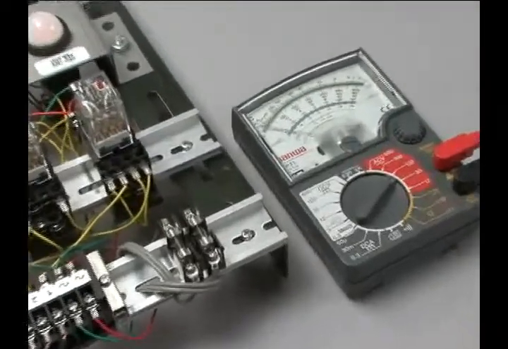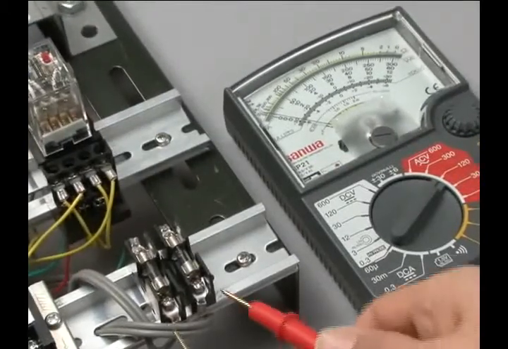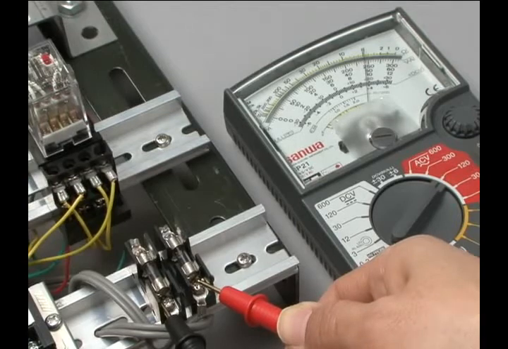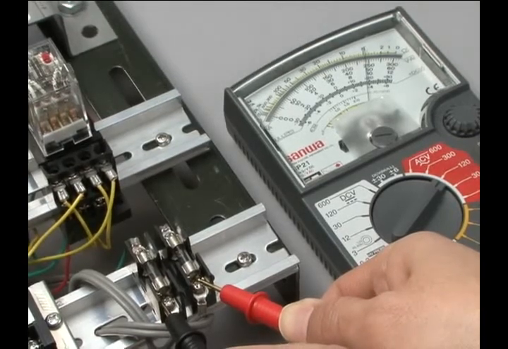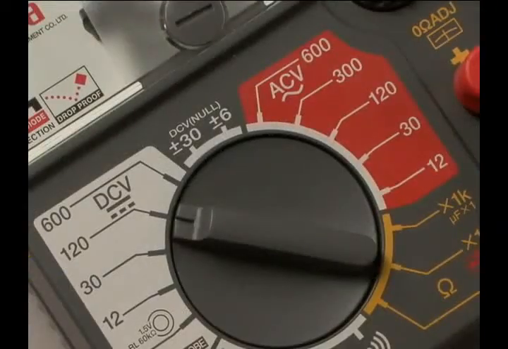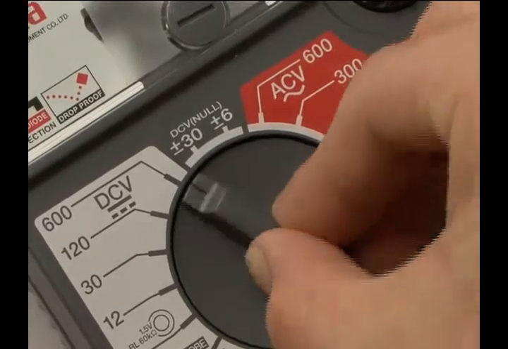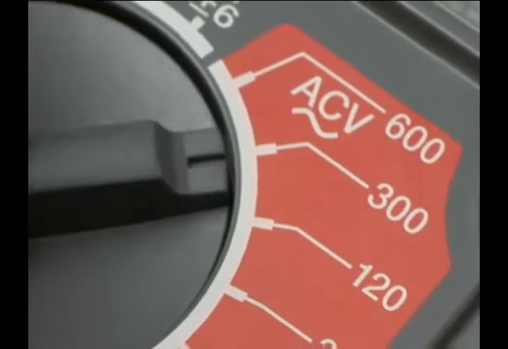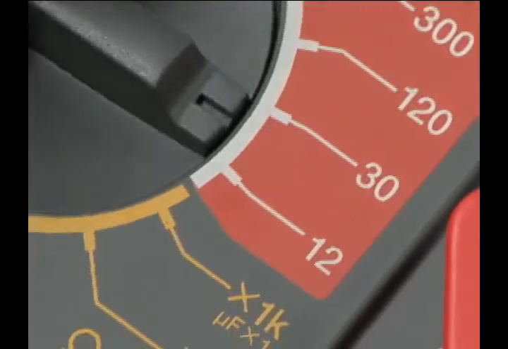When a test lead touches the electrical equipment, the indicating needle moves according to the value of voltage or resistance of the equipment. Using the rotary switch, items to be measured can be selected from among DC voltage, DCV, AC voltage, ACV, resistance value, ohms, and DC current, DCA.